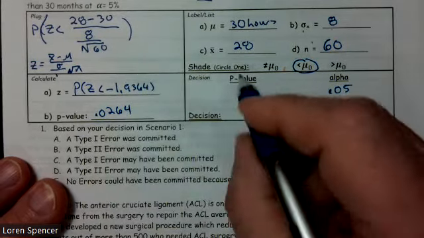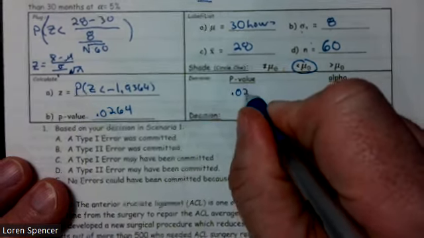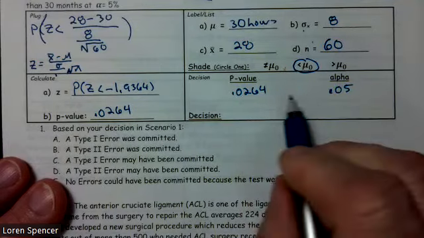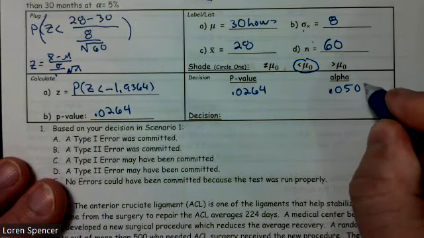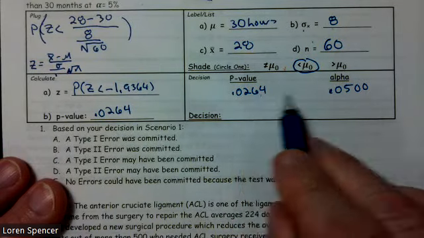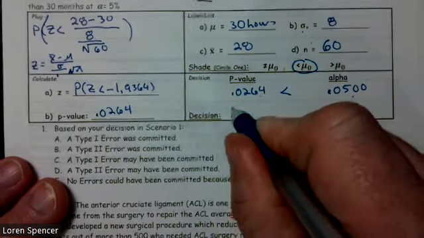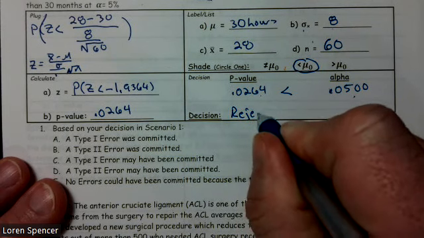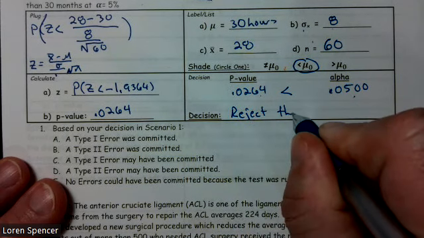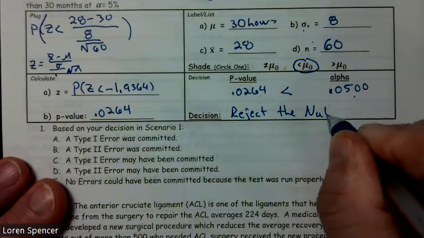And I'll need to compare that to my alpha. 0.0264. We'll make these the same length. And 264 is definitely less than 500. So my decision will be to reject the null.